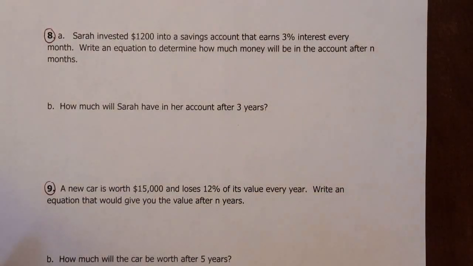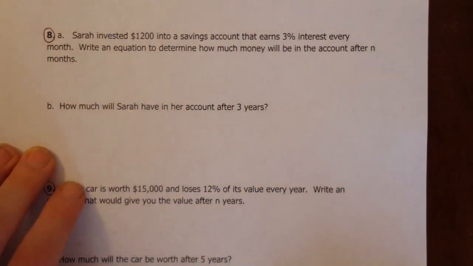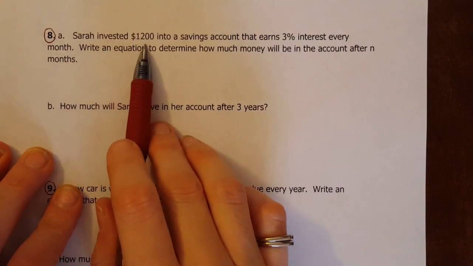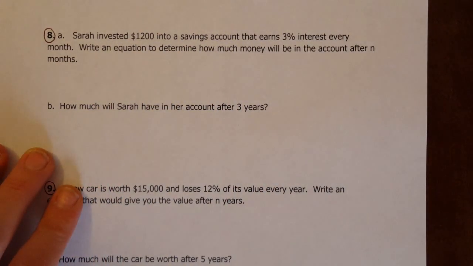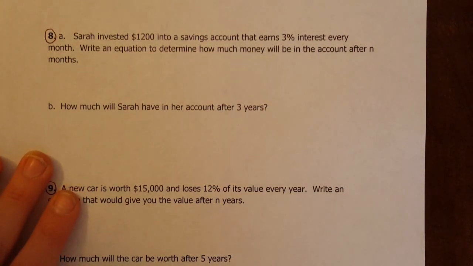Okay, chapter 5, closure number 8. Sarah invested $1,200 into a savings account that earns 3% interest every month. Write an equation to determine how much money will be in the account after n months.